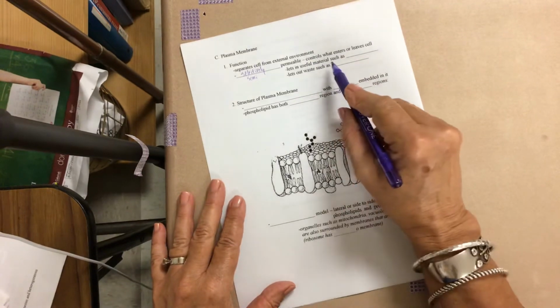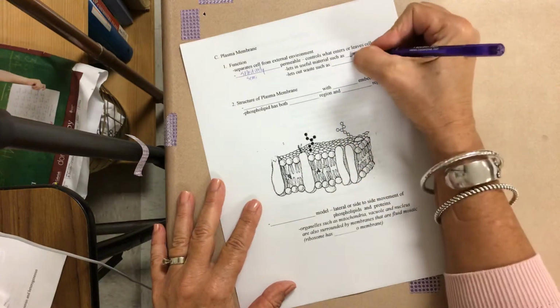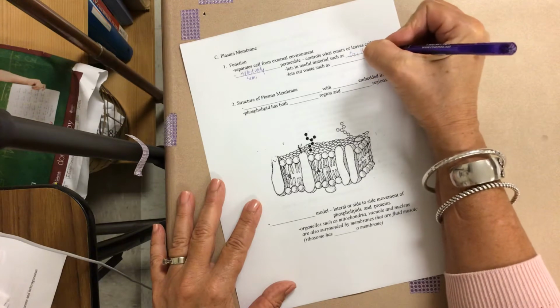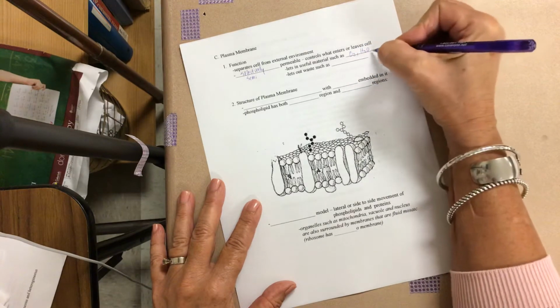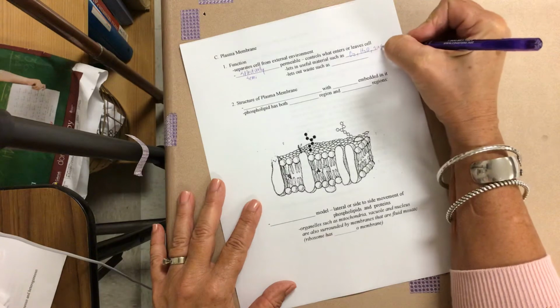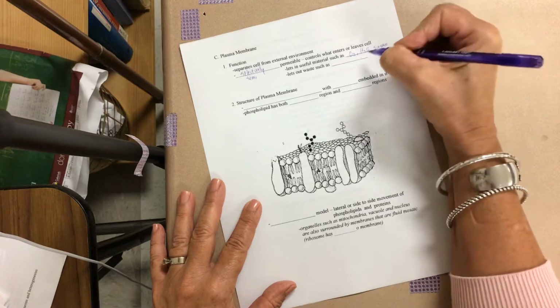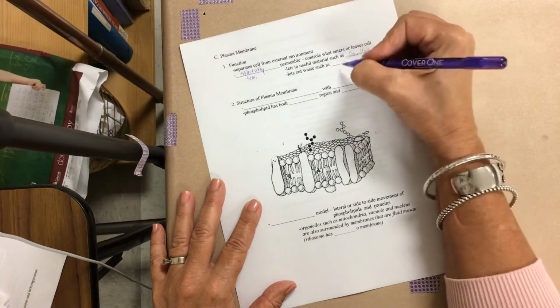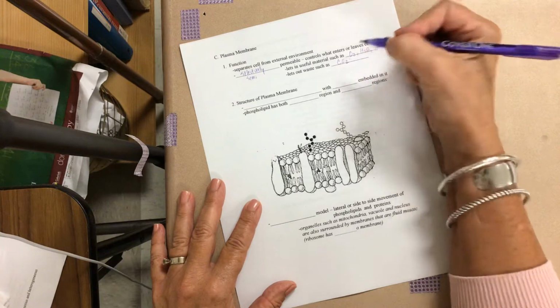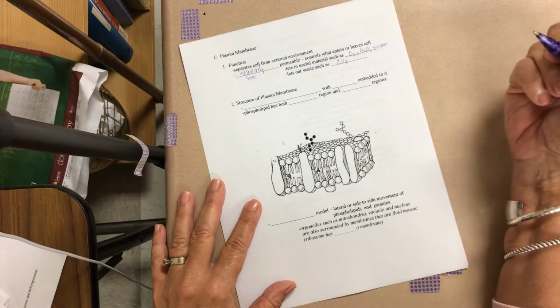So it lets in useful materials such as oxygen and water and sugars, amino acids if you wanted to add that, and then it lets out waste such as carbon dioxide. So your cells produce carbon dioxide in respiration.